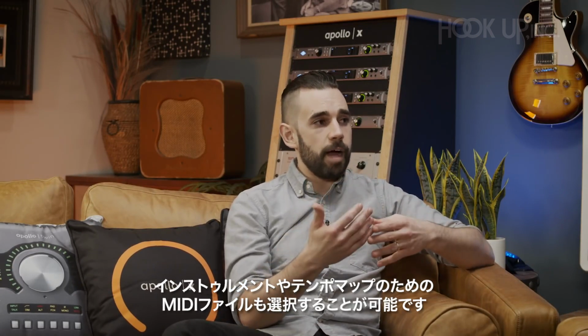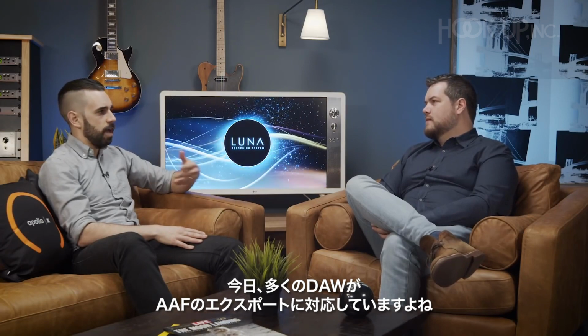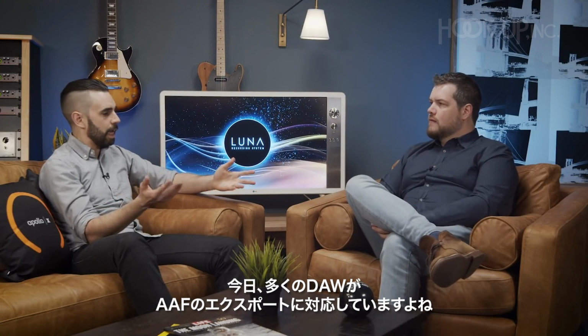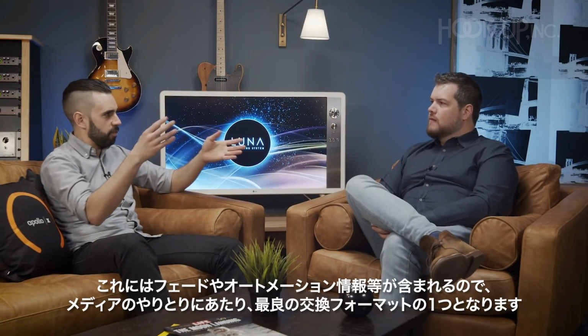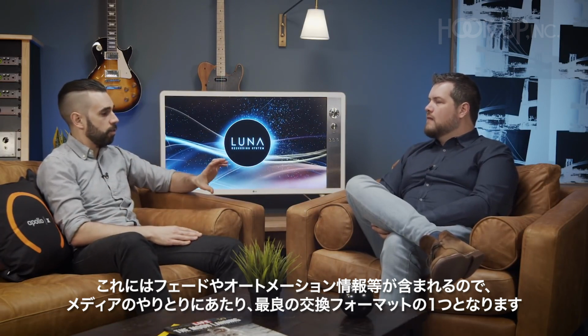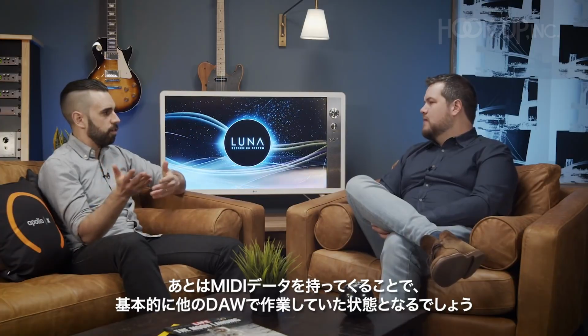You can choose a MIDI file that will bring in, of course, the MIDI files for instruments, but also the tempo map. Nice. So most workstations today support AAF export. It is of the sort of exchange formats, the best way to get a representation of the media with fades and in some cases even automation. So that's giving you a really strong start. And then with the MIDI, you're basically back to what you were working with in your other workstation.